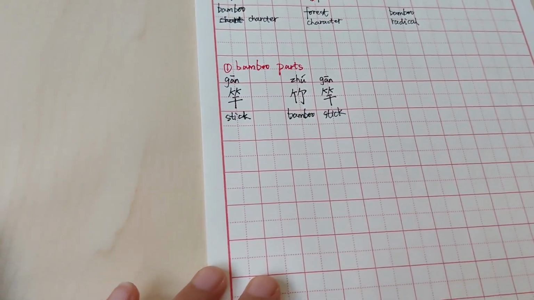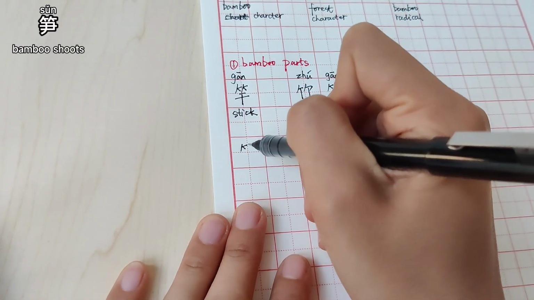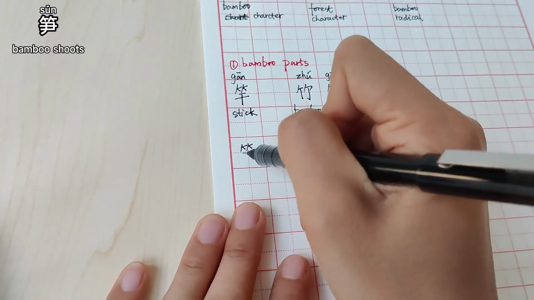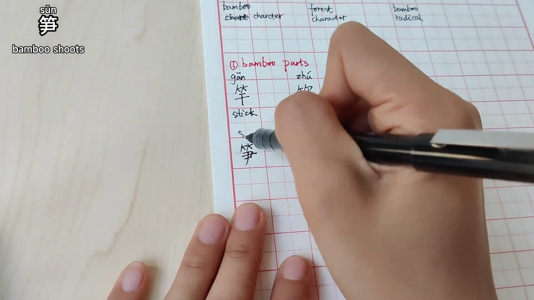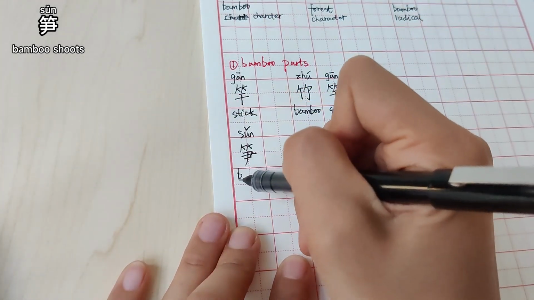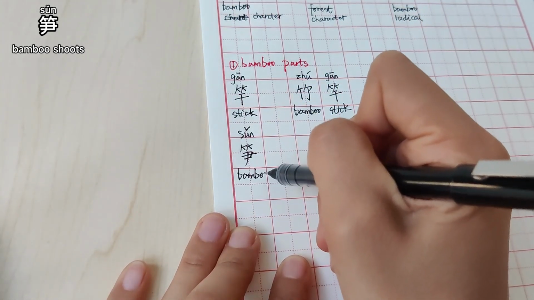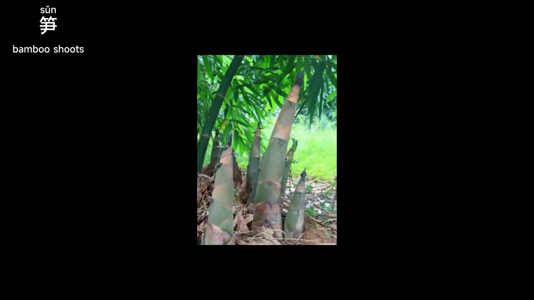Move on to the next character. Sun. Sun is the bamboo shoot, which is the very young bamboo, the newly grown bamboo.